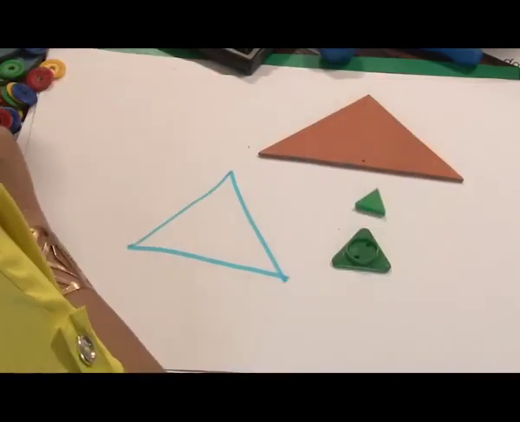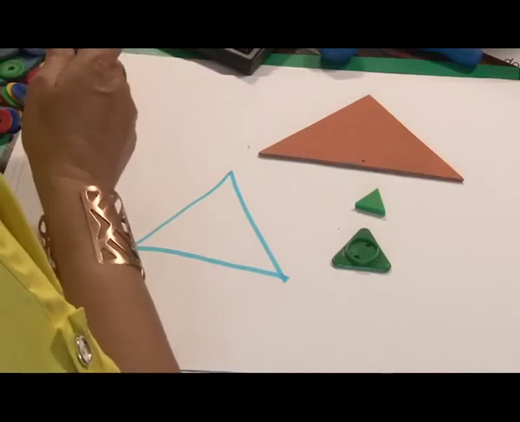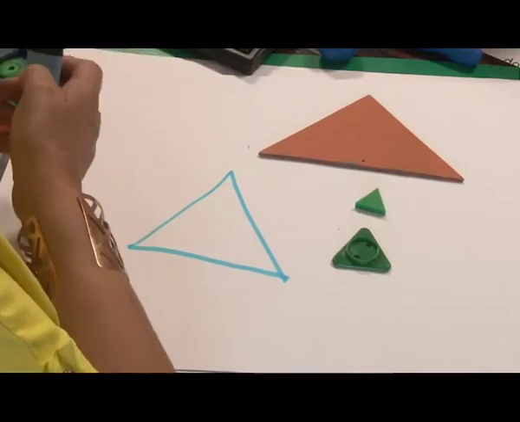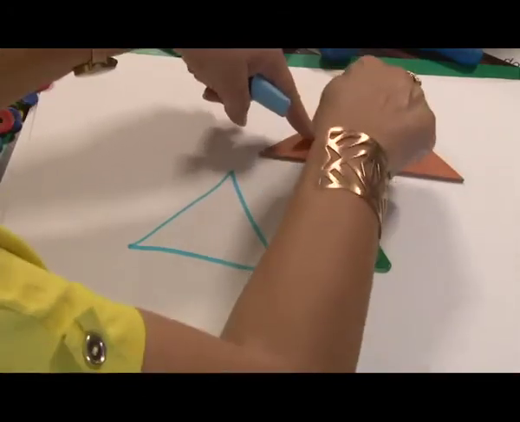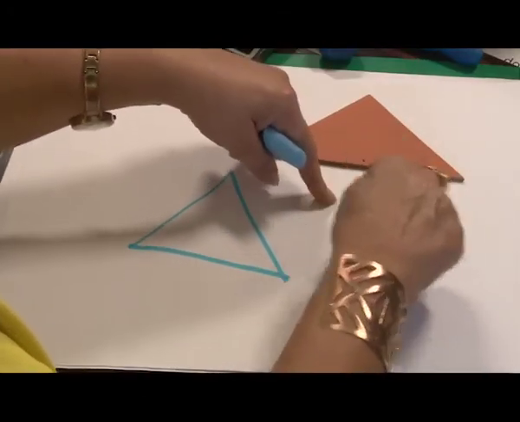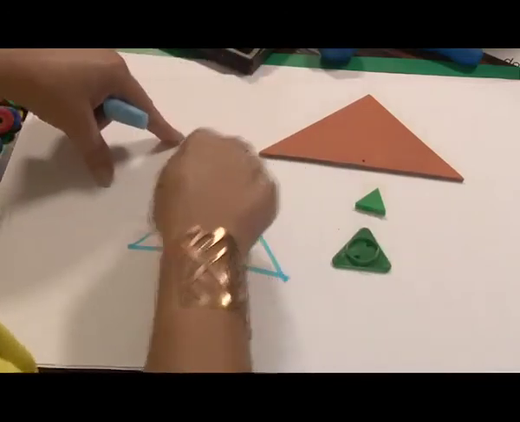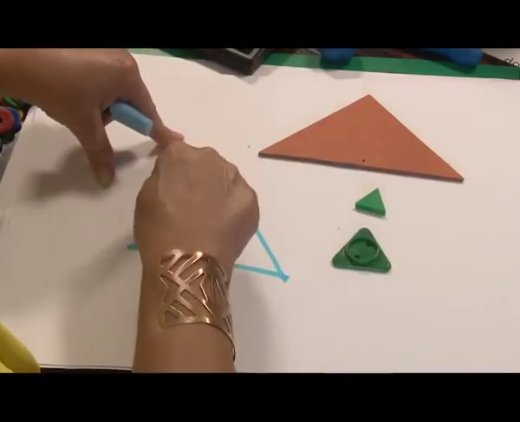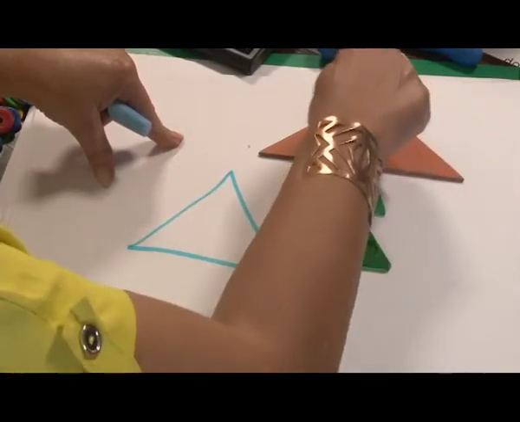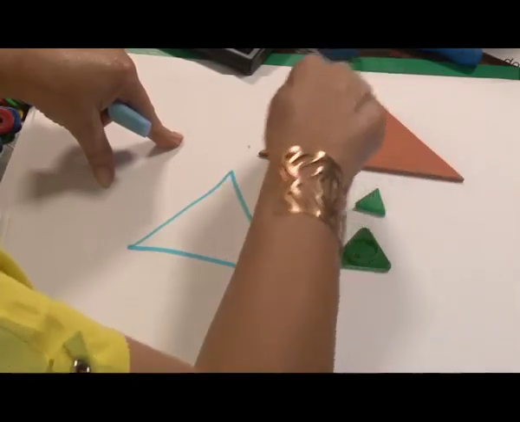4 triangles I have. What do they have in common? The child should be able to tell you that each of these objects in front of them has 3 sides as well as 3 angles or 3 corners.